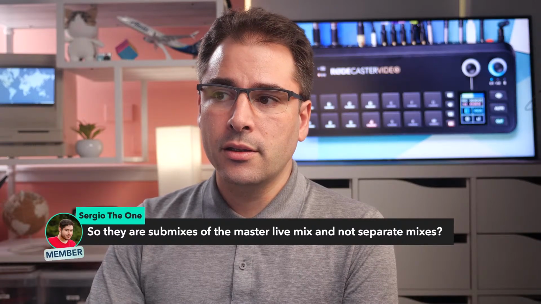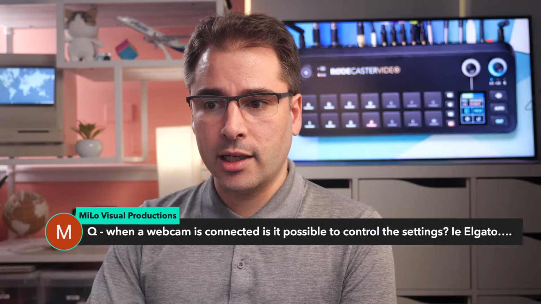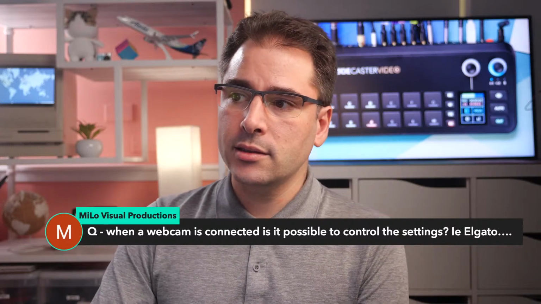Interesting. When a webcam is connected, is it possible to control the settings like Elgato? No, it is not.